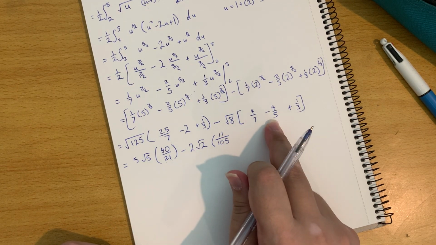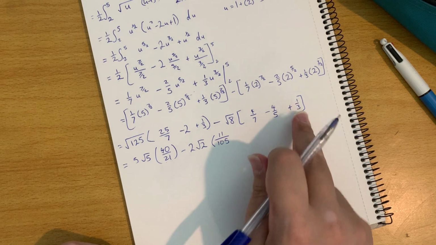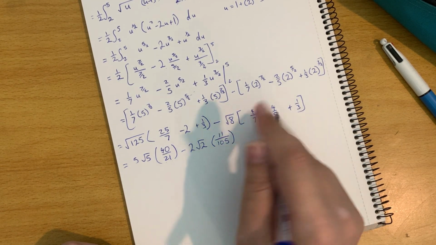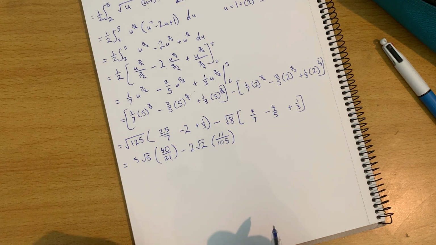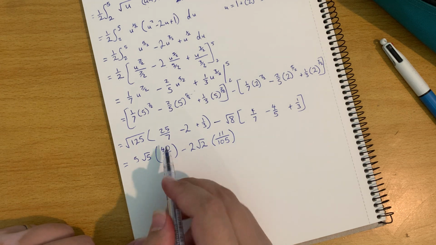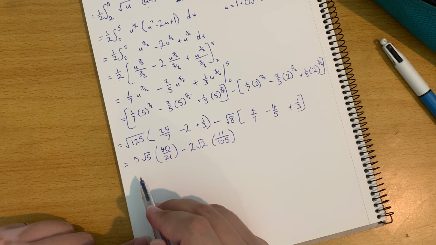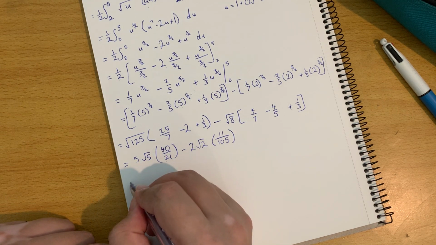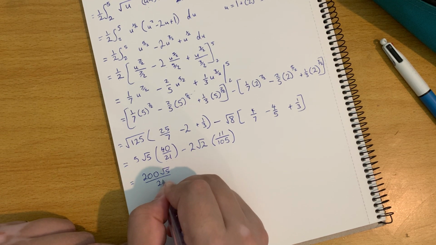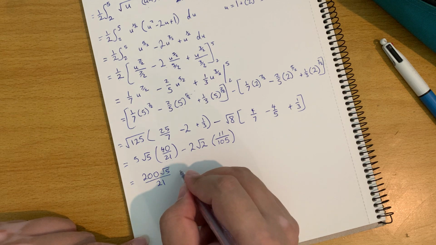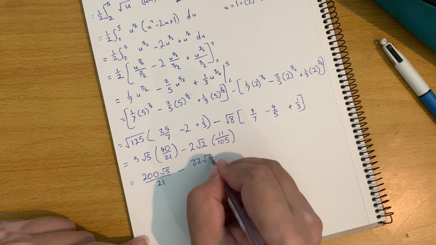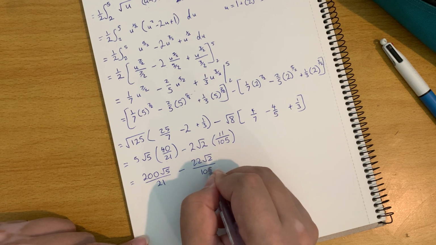So I have 7 times 5, 35. 35 times 3 is 105. So that's how you get the denominator. And of course, you know how to add fractions. So now I'm going to put 40 times 5. So 200 root 5 over 21 minus 11 times 2, 22 root 2 over 105.